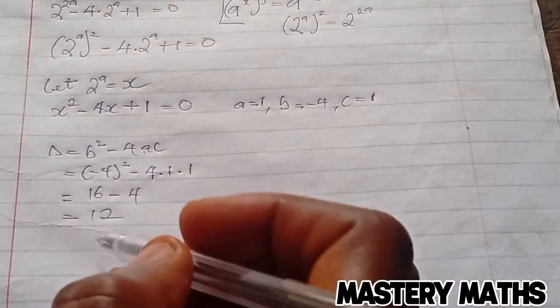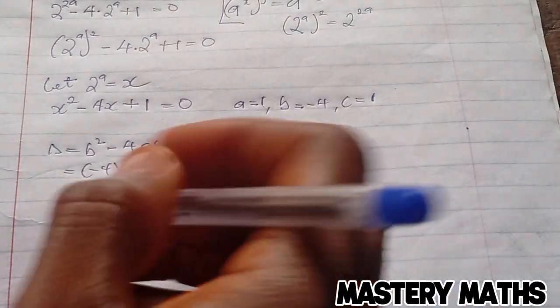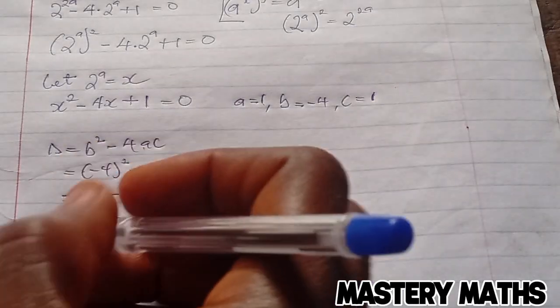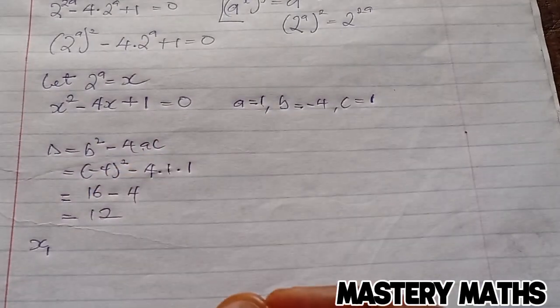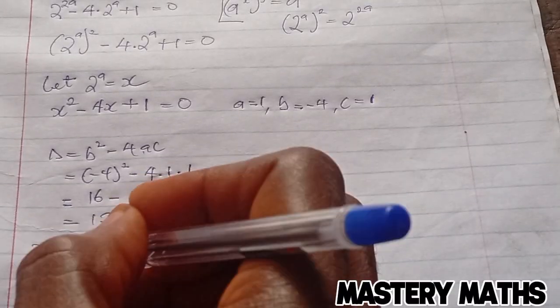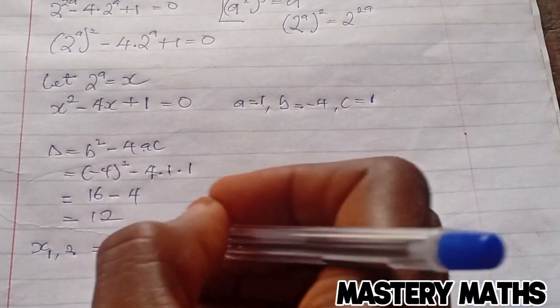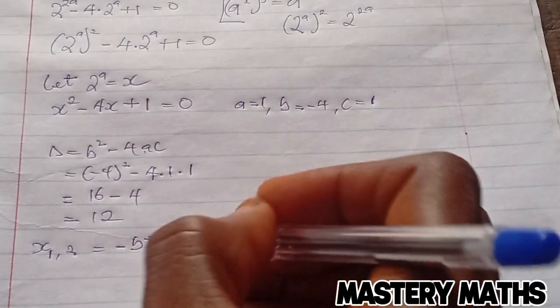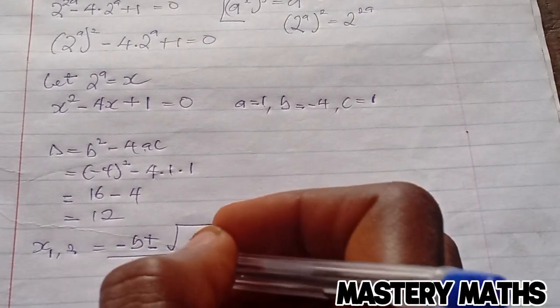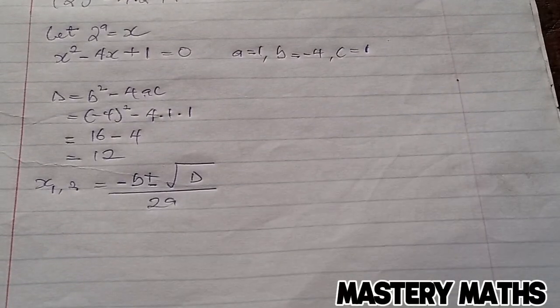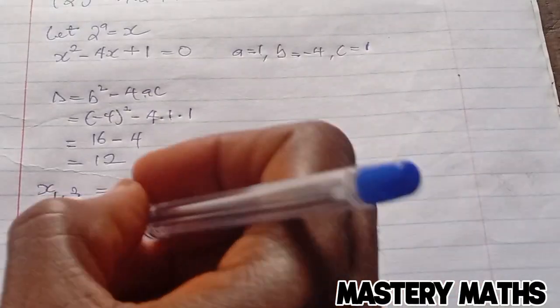So what should we do now? Since we've solved for the determinant, we'll be looking for the values x1 and x2, which is equal to minus b plus or minus the square root of the determinant we looked for, over 2a. Here we're going to replace it.